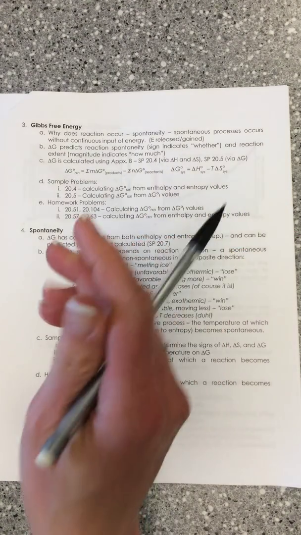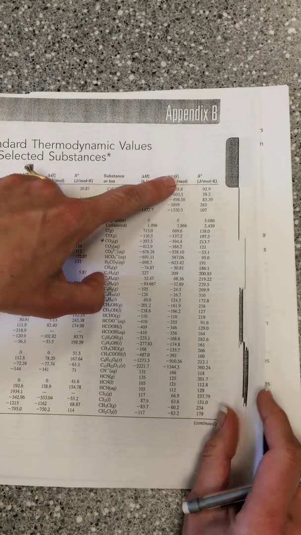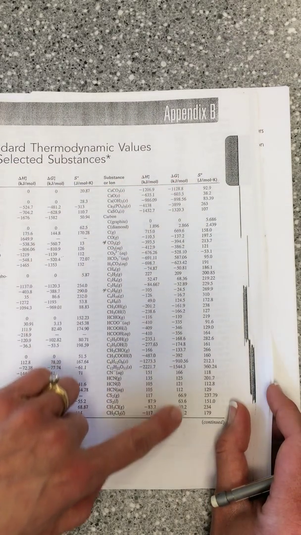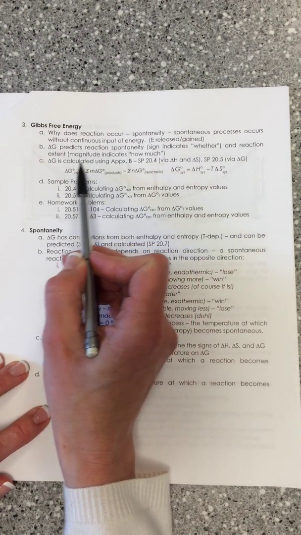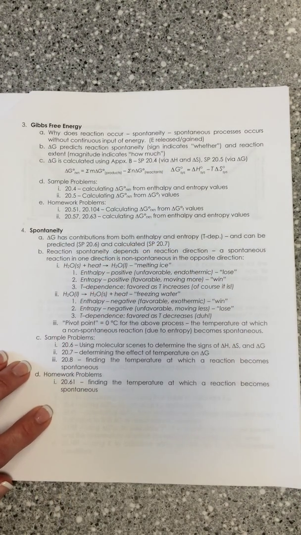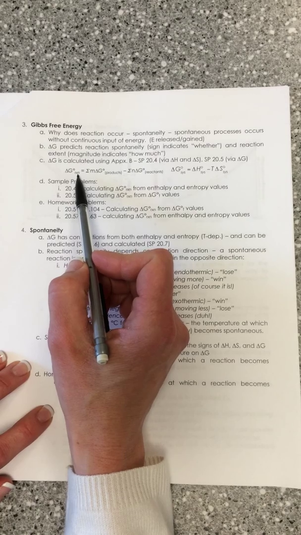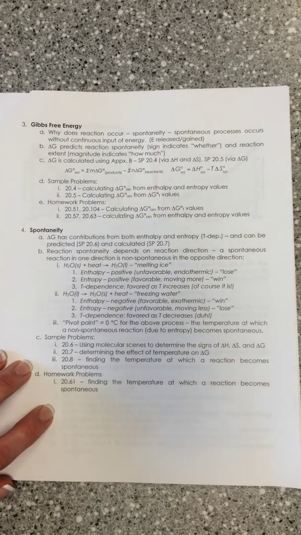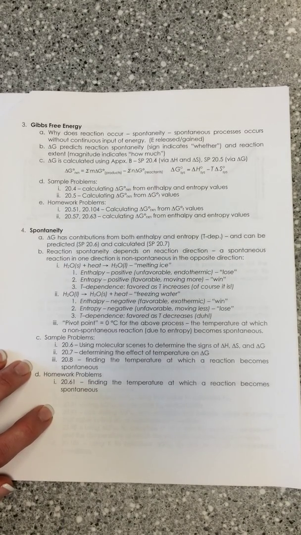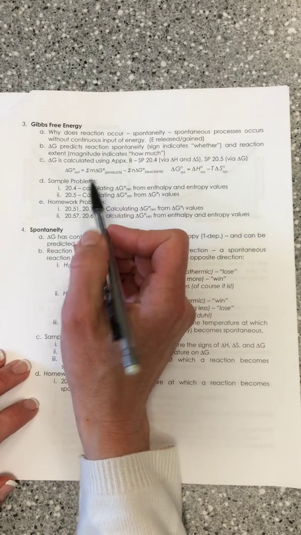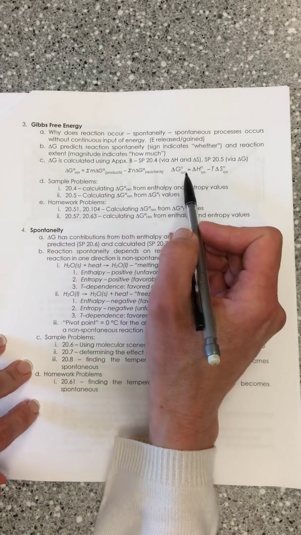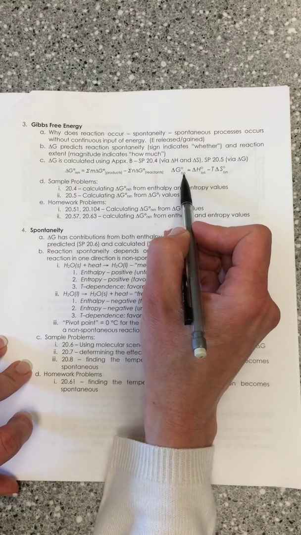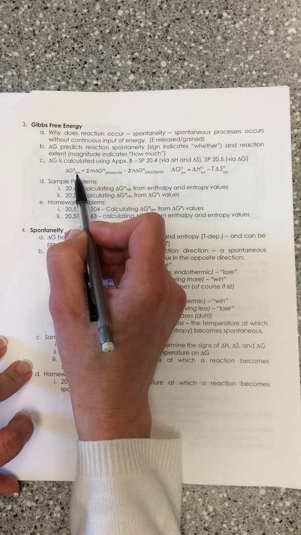Alternatively, because Appendix B also has a column of delta G of formation values, we can use an equation that's very similar to what we already discussed and used for enthalpy and entropy, and we can use that for calculating delta G. Now, just to make sure there's not any confusion, because this nomenclature does change back and forth in your book, sometimes you'll see delta G system, sometimes you'll see delta G reaction. They're both referring to the same thing.